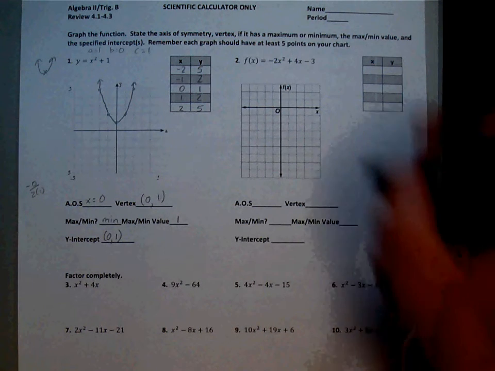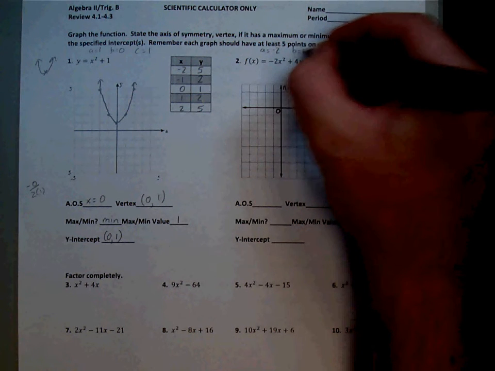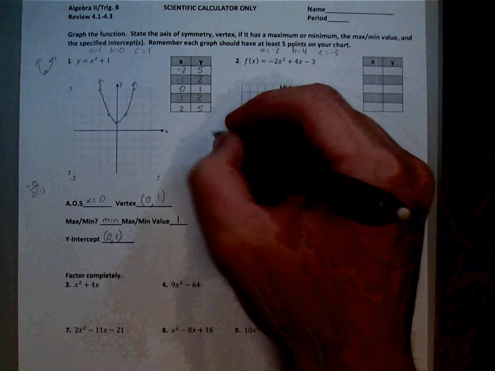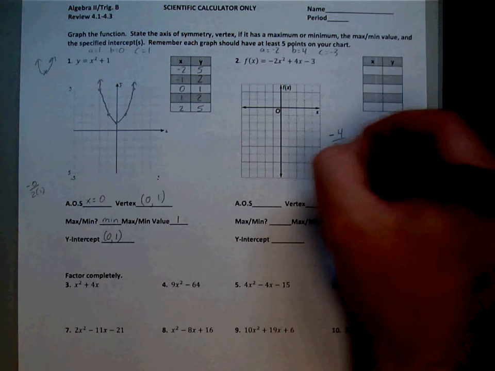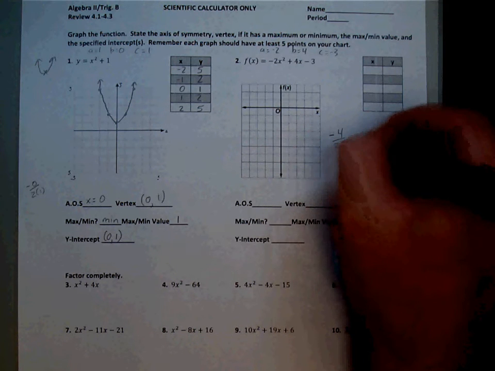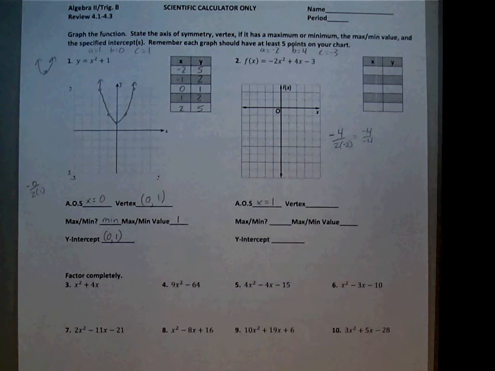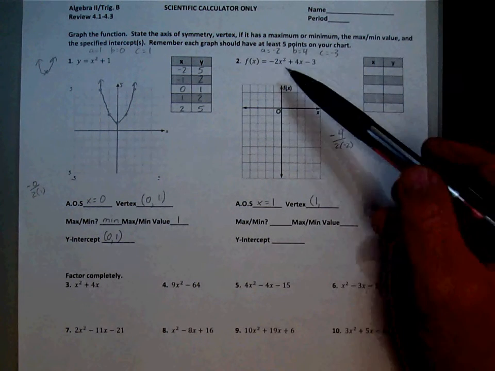Number 2, a is negative 2, b is 4, c is negative 3. So we got to do negative b over 2a. So we get negative 4 over negative 4, which is positive 1. So we would say x equals 1. So our vertex has an x coordinate of 1, and then I plug 1 in.